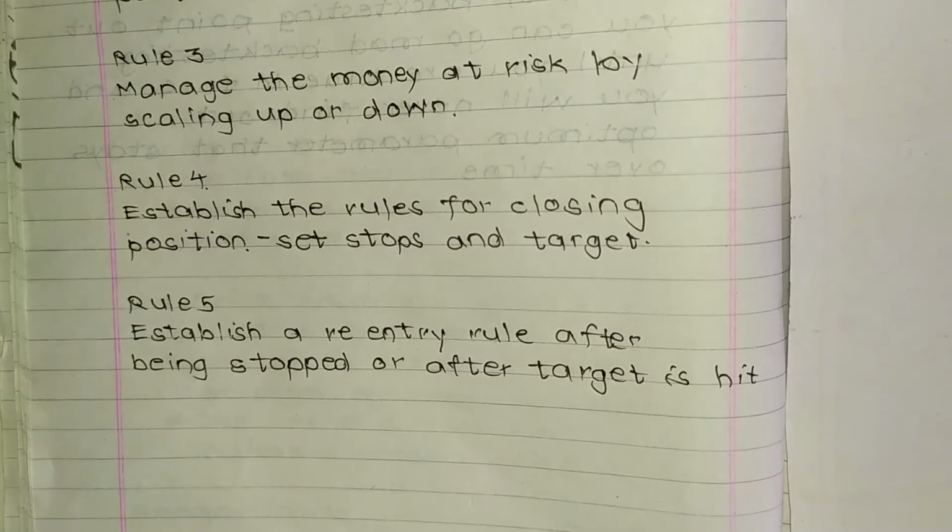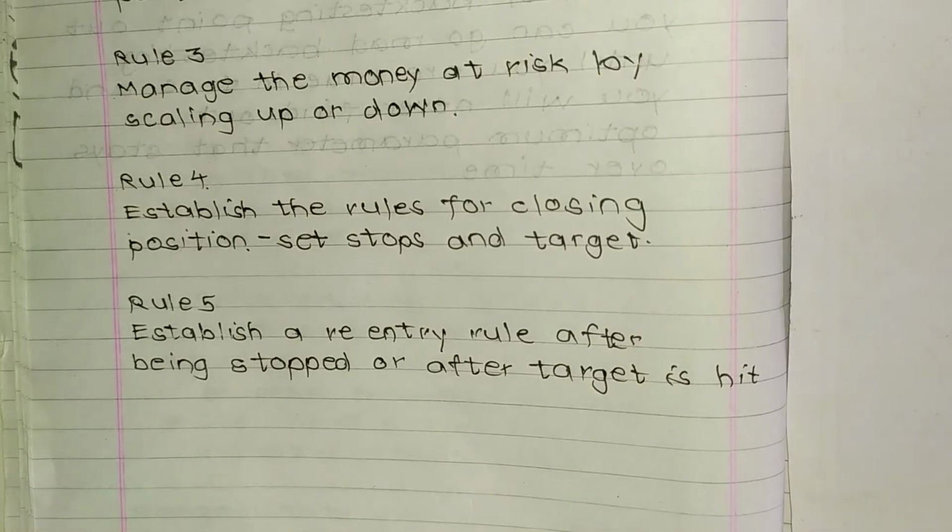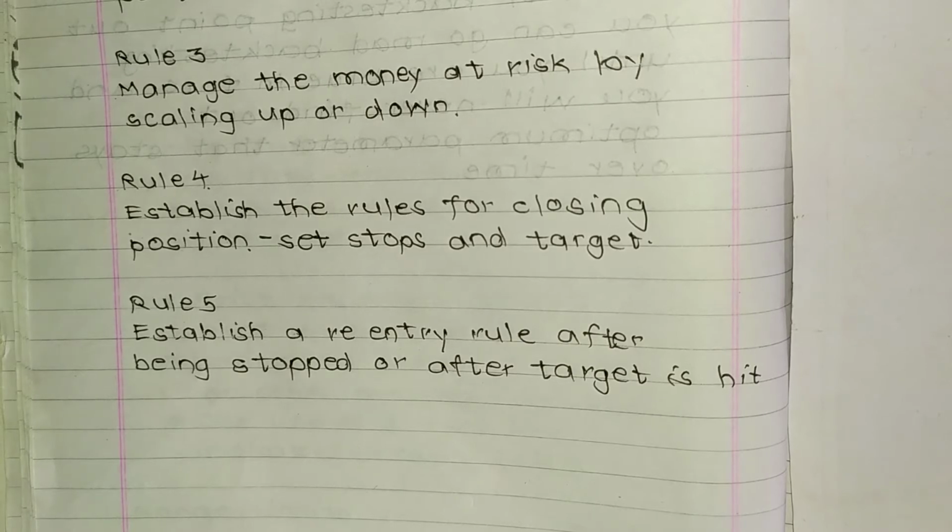For example, say 2% of the entire capital we are dealing with on a certain trade. For example, if capital is say $1,000, so each trade will be $1 if we decide to risk 1% on one trade.